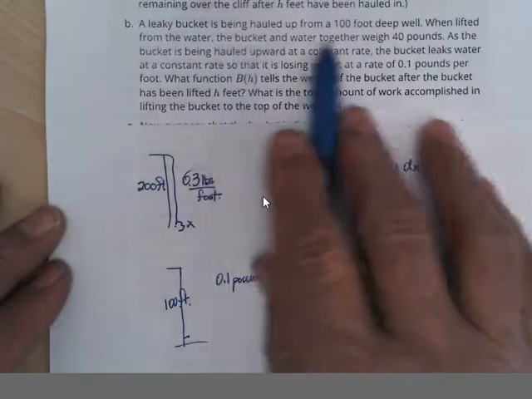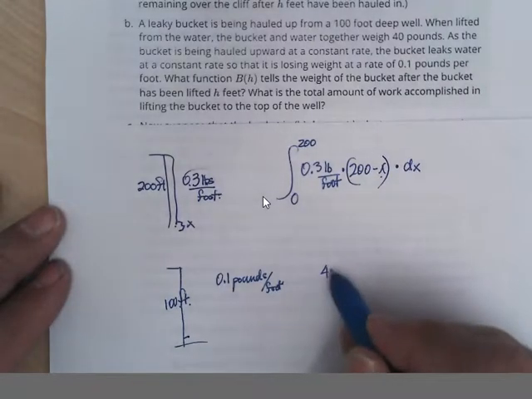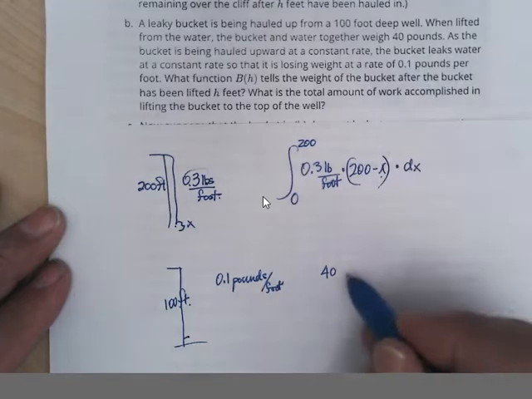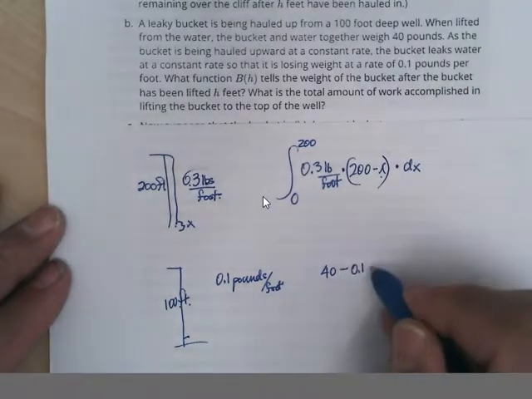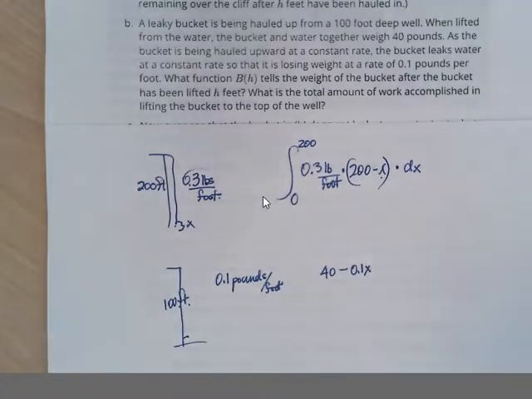The bucket and water together are 40 pounds, so that's a force. But it's losing weight, so it's going to be minus 0.1 times how many feet there are out there.